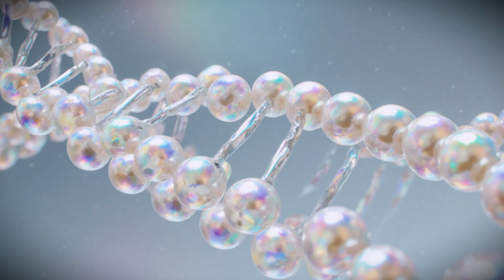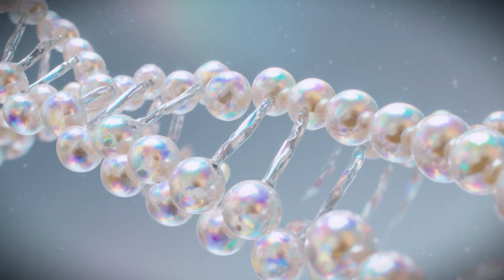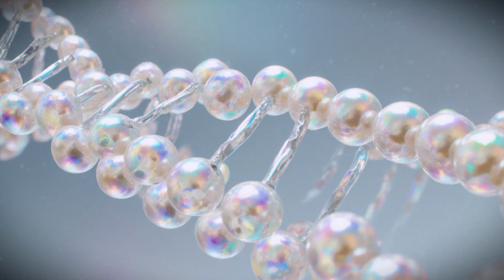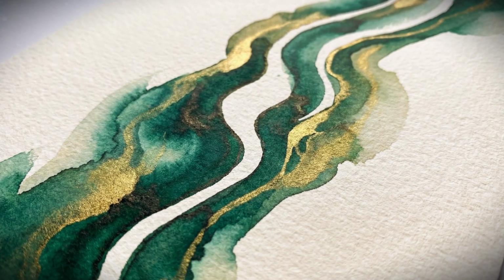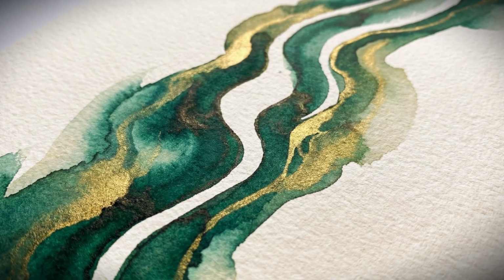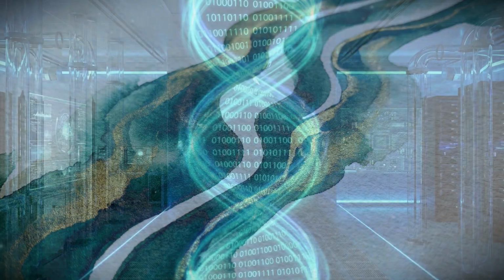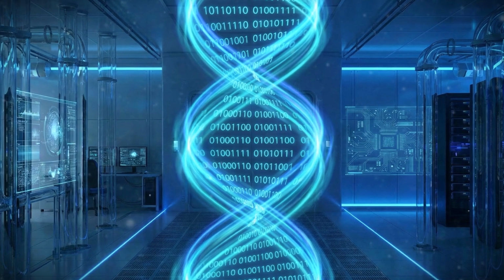The coordination of initiation at multiple origins and the regulation ensuring each region is replicated exactly once per cell cycle involve sophisticated control mechanisms.